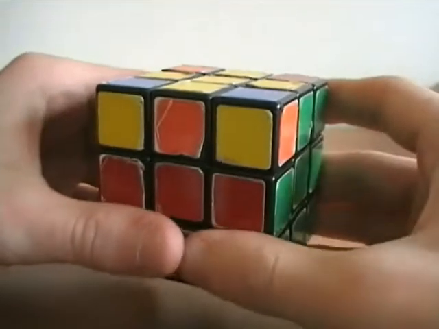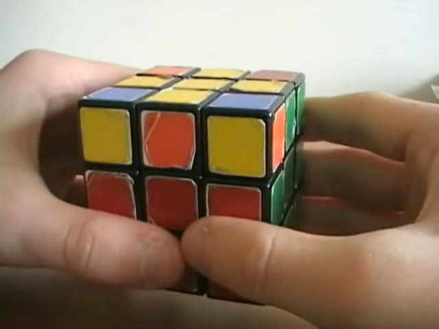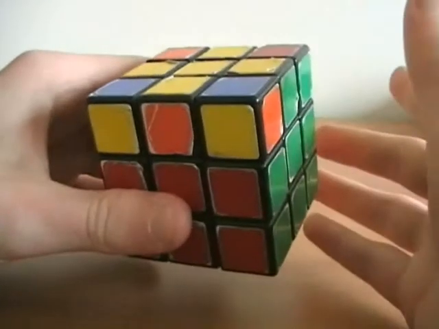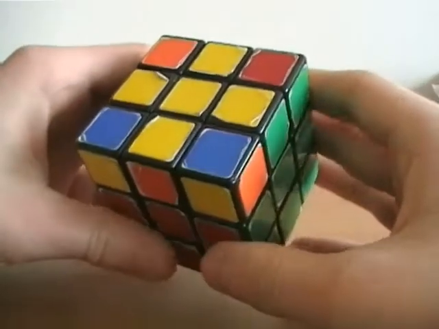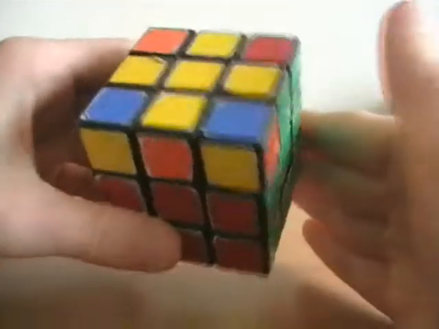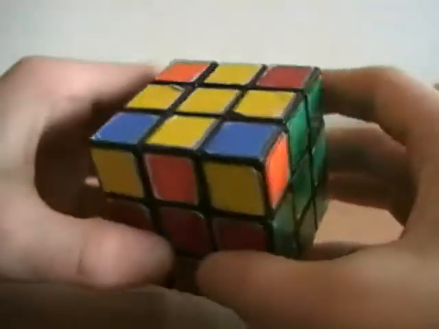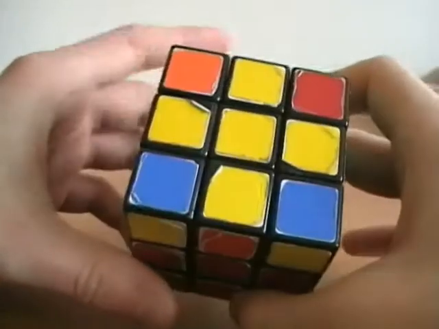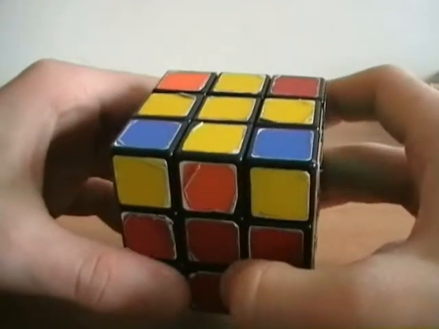The first one is very similar to a cross orientation case in the beginner's method, where it's F, then R U R' U', then F', except the R U R' U' part is tripled. I'm going to show you the algorithm in a second. Before I show you, you need to know which way to hold it.